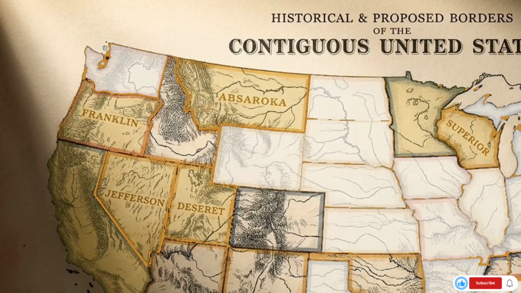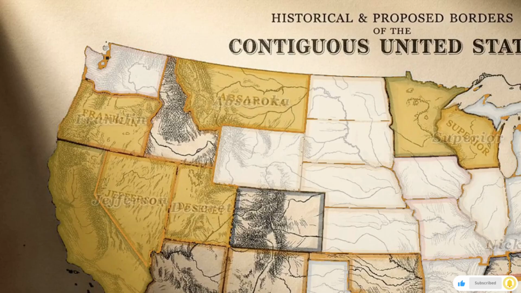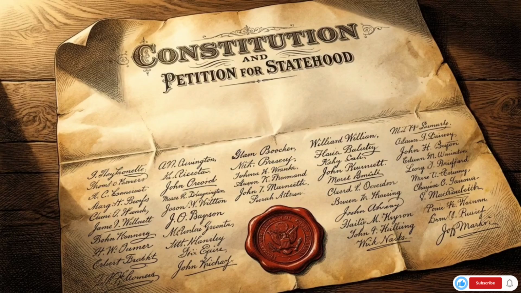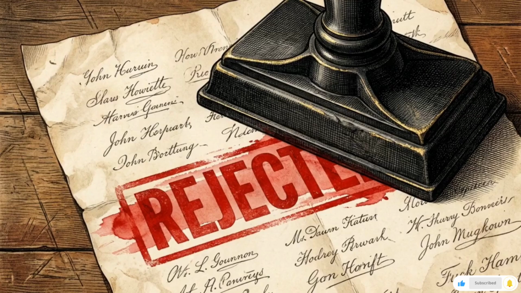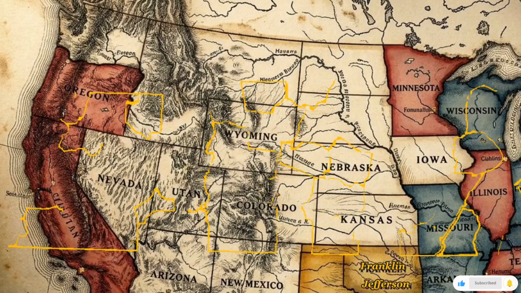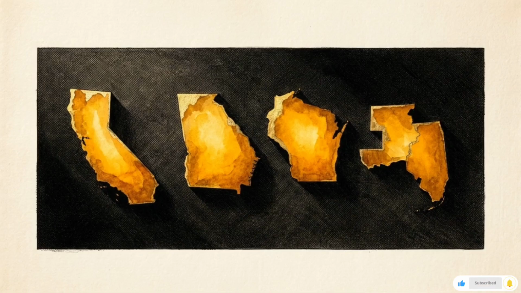These were fully organized governments. They had their own constitutions, elected officials, functioning courts, and meticulously surveyed borders. They followed every rule of American democracy, organized their populations, and petitioned for statehood, and then they were erased entirely from the official timeline. The United States map is a history of erased choices. We will examine the 4 most dramatic lost states to understand how a state is destroyed.